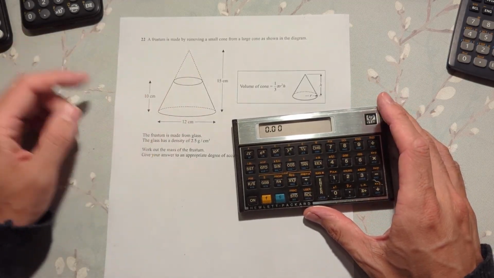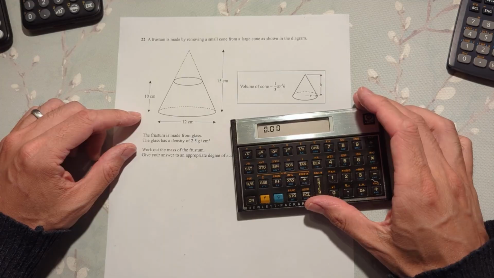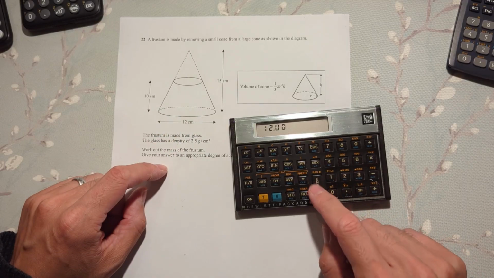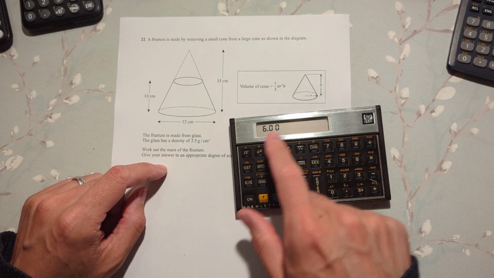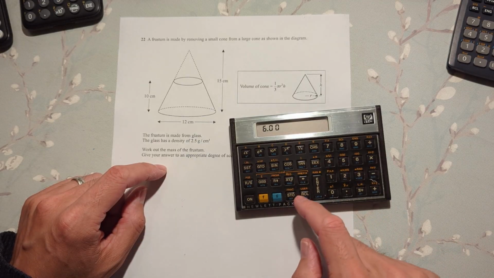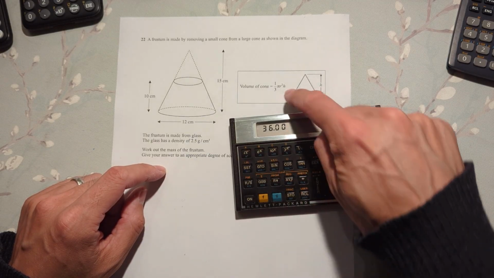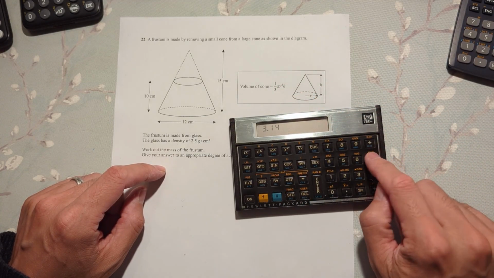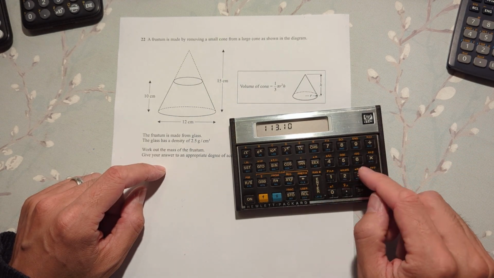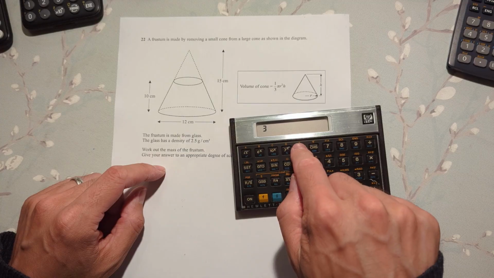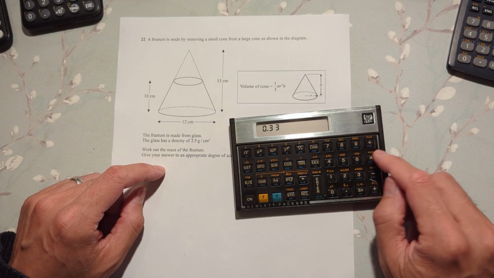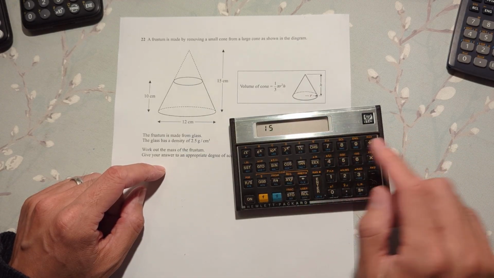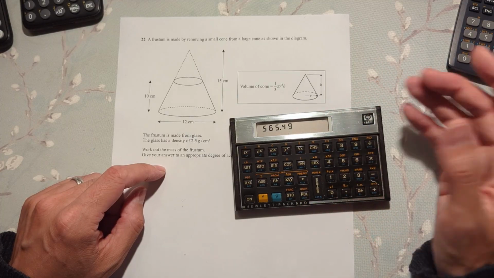So let's just start right at the beginning. Let's work out the volume of the big cone. We've got the formula here. So we want the radius, and we've got the diameter of the base. 12 divided by 2 is 6. R squared, so square that, then times by pi, times by a third. I quite like the 1 over x button. It's quite convenient as a primary key. Times it by the height, and we've got the height there.